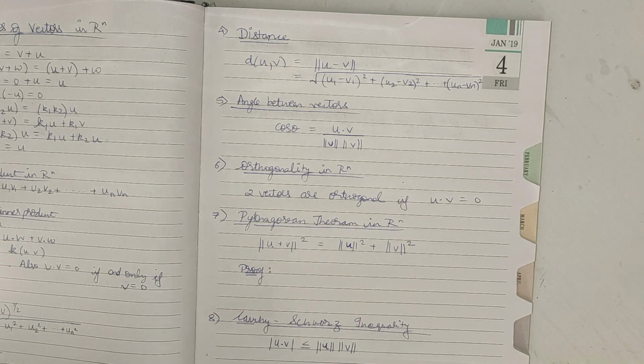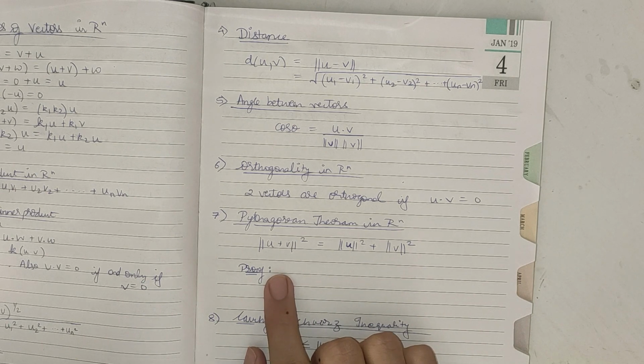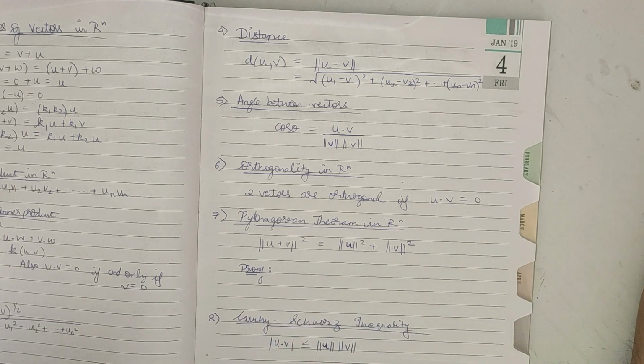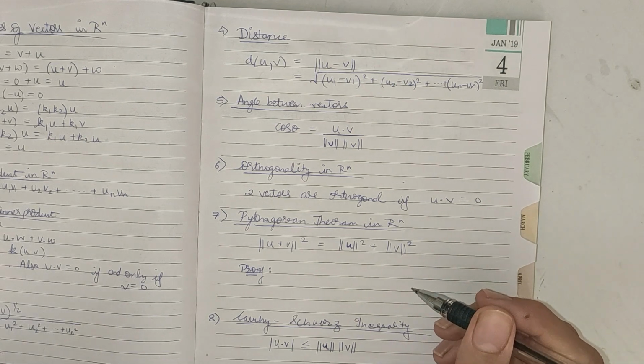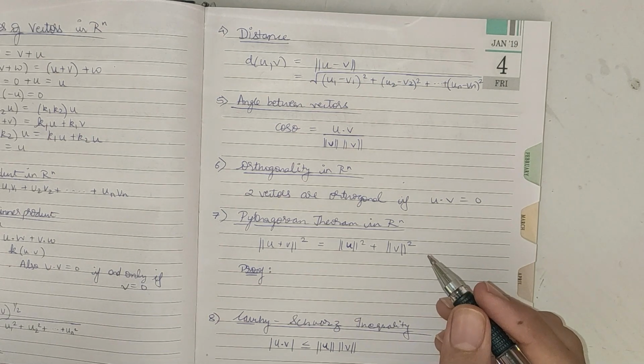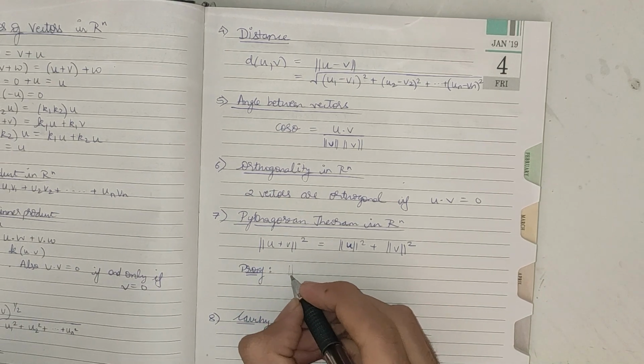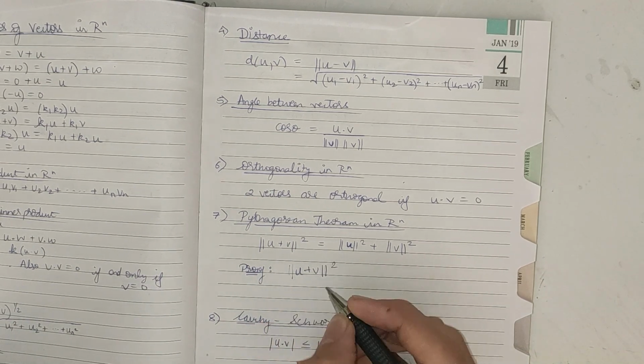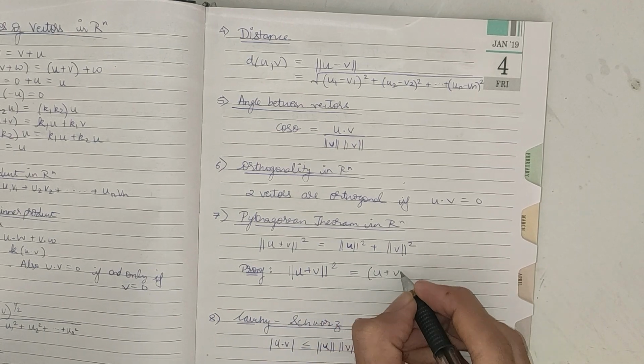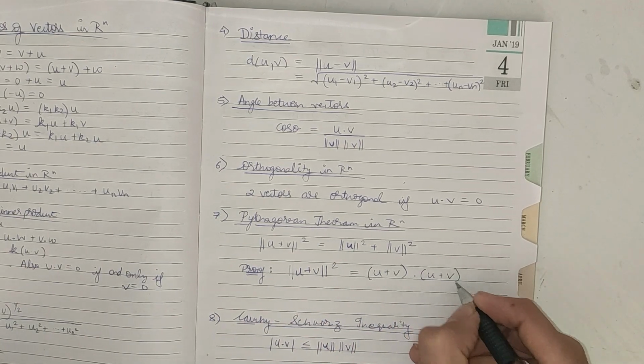Pythagorean theorem in Rn. The Pythagorean theorem shows that the norm squared of the sum of two orthogonal vectors will always be equal to the sum of the squares of the norms of those two vectors. If we try to prove it, then norm of u plus v square will be equal to u plus v dot u plus v.